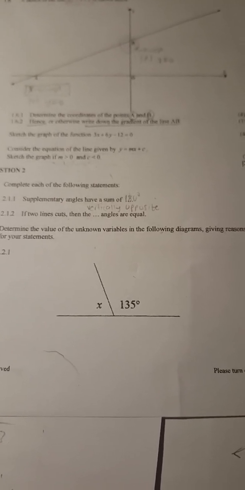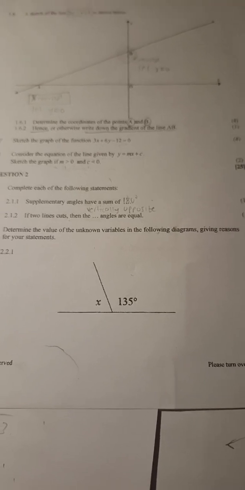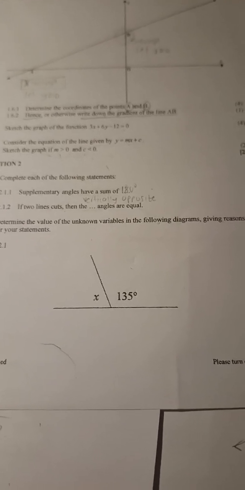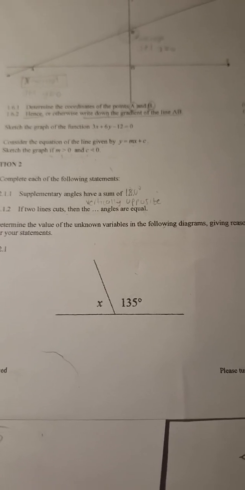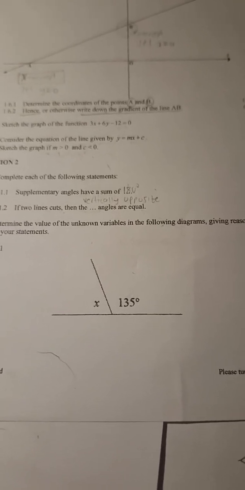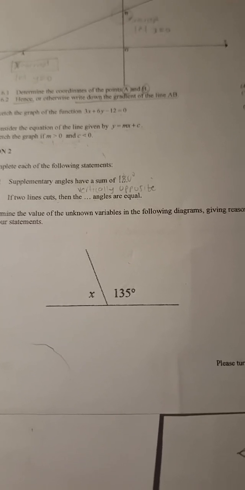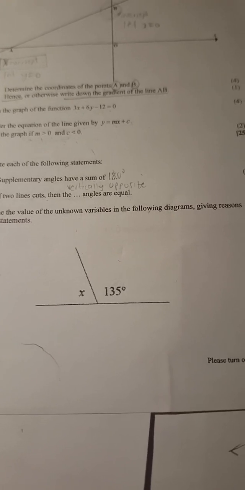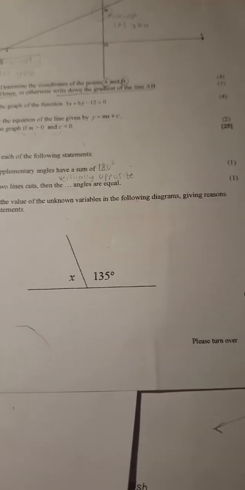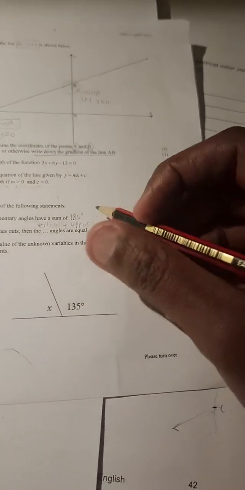Determine the value of the unknown variables in the following diagrams. Give reasons for a statement. Amanda Ngiti says x is 45 degrees, angles on a straight line. Very good. Clocks is saying x is 45 degrees and angles on a straight line. Very good. You guys are all 100% correct.